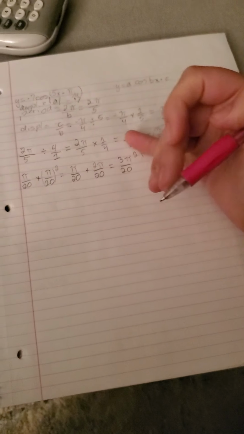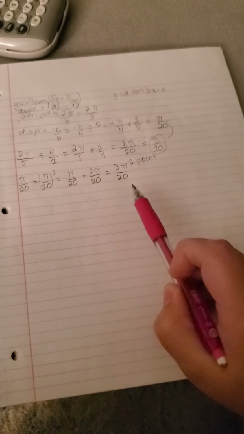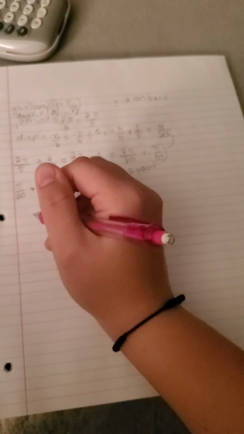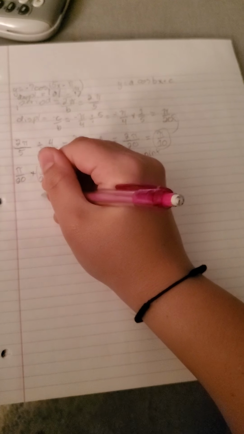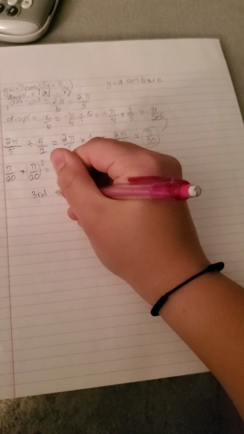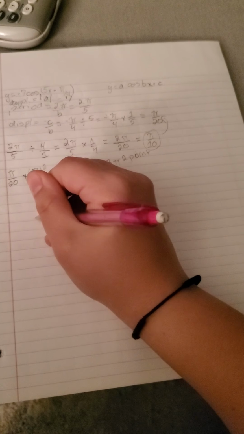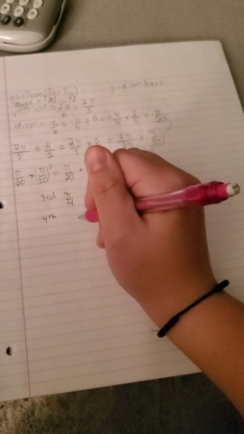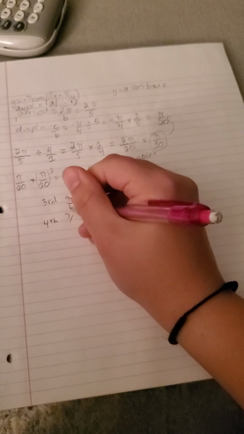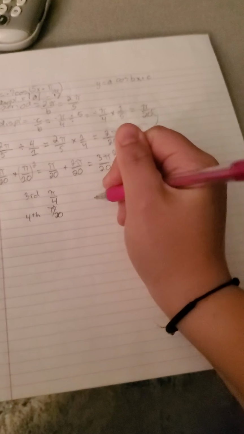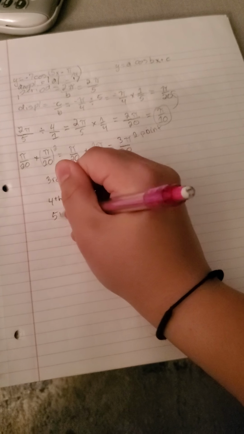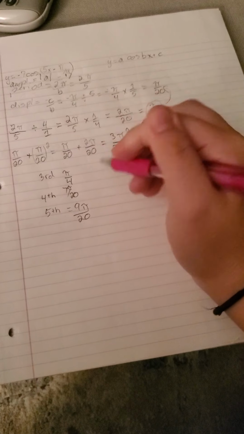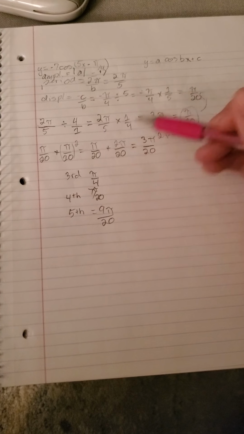And so if you keep adding pi over 10, the next few you should get: the third one you should get is pi over 4, and then the fourth one should be 7 pi over 20, and then for the fifth one, you should get 9 pi over 20. Now, those are going to be all your x's.